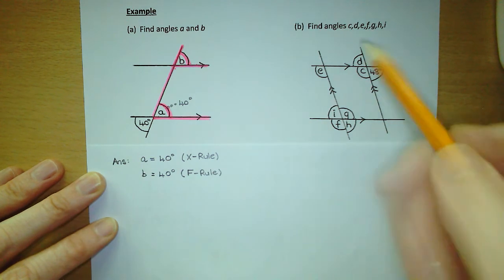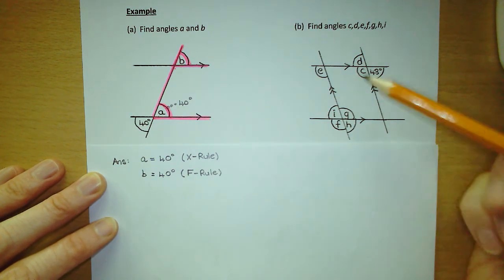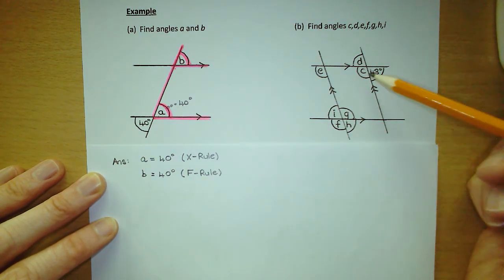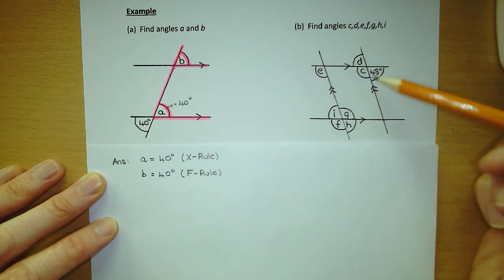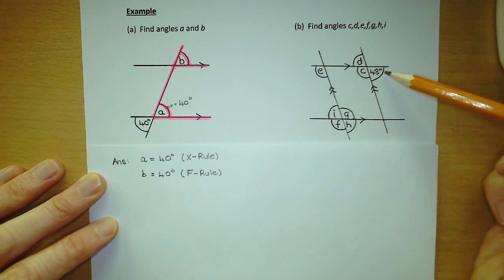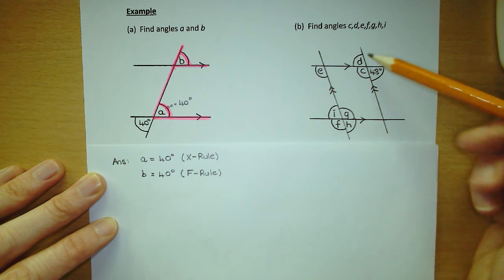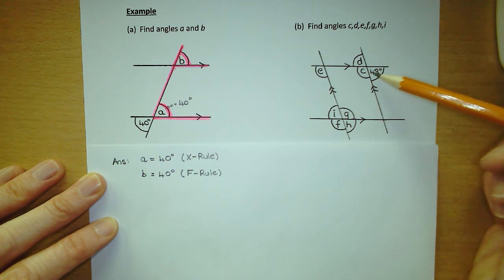Okay, let's turn our attention to example B. So again, we have lots of unknown angles here, C, D, E, G, H, F and I, and there's only one angle that we know, 48. So again, it makes sense to start close to the given angle of 48.